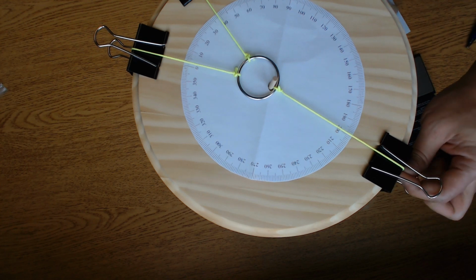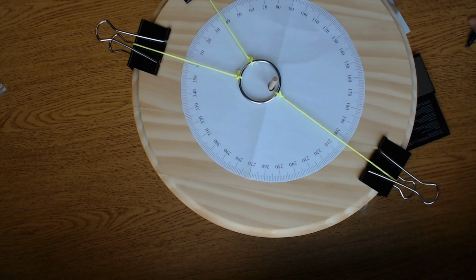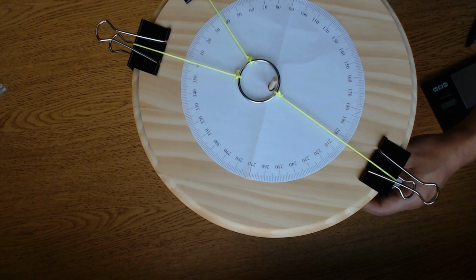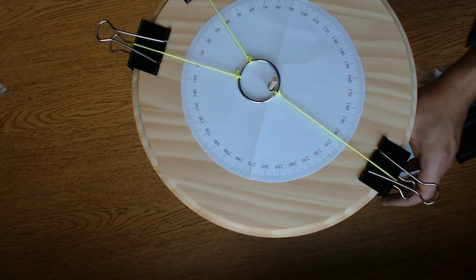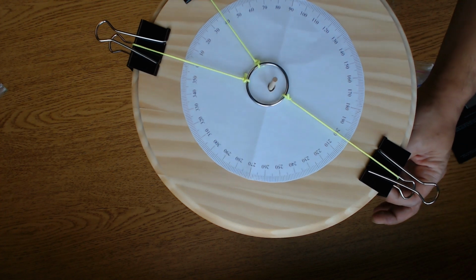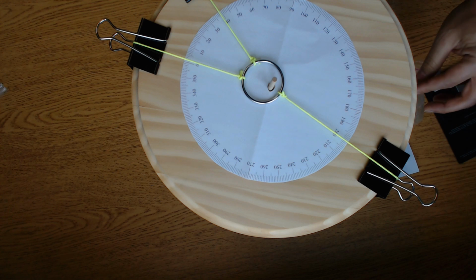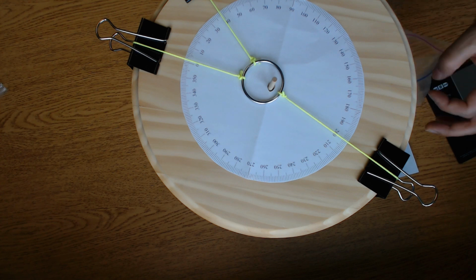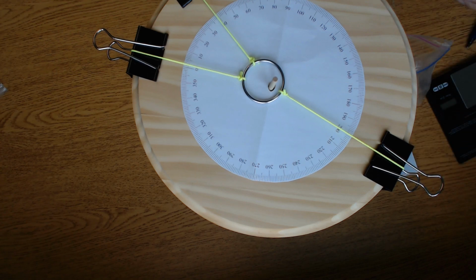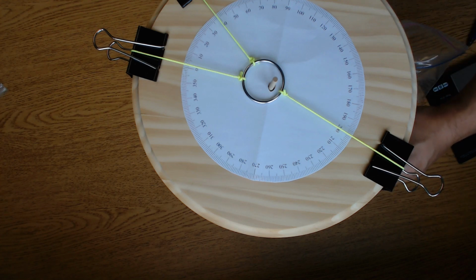It's not enough, looks like it's not balancing, so that means I need to add more. So I'm going to add more sand, add more, and then add more, and then once you add that, you can pull it slightly, see if it's in equilibrium. It's still not in equilibrium, so you need to add more. Make sure you put a paper or something underneath so that you can later collect the sand easily, so that it doesn't mess up your table. So I'm going to add more.